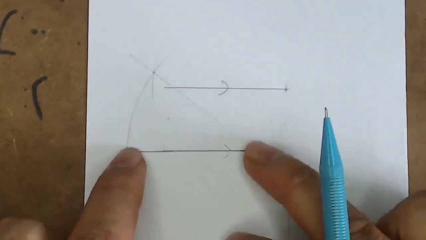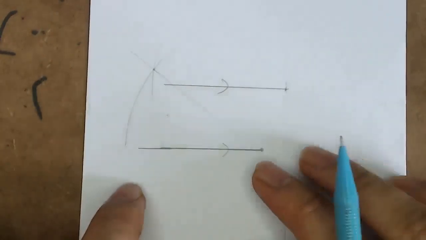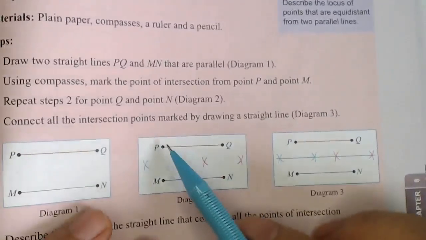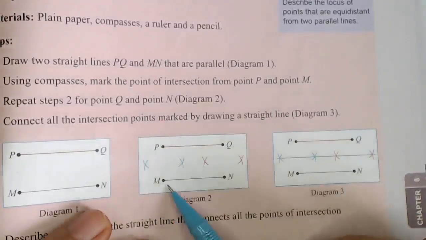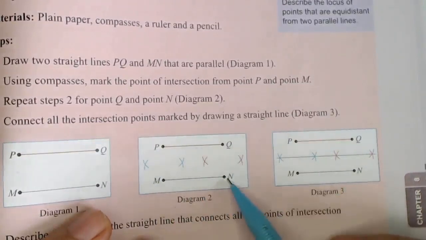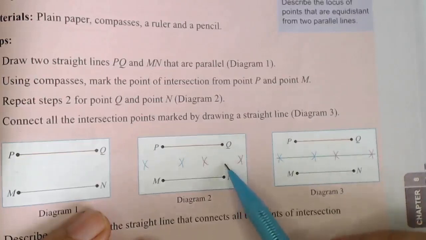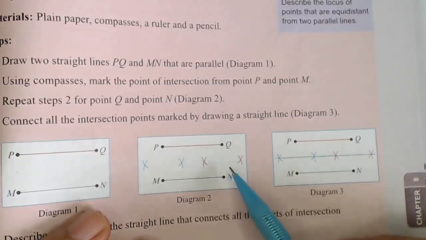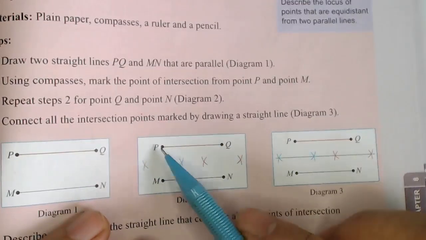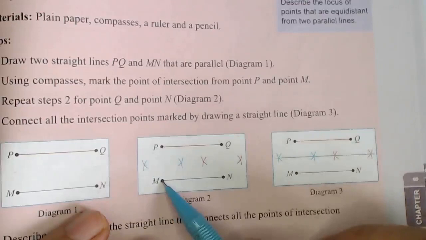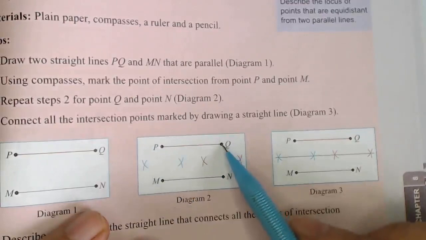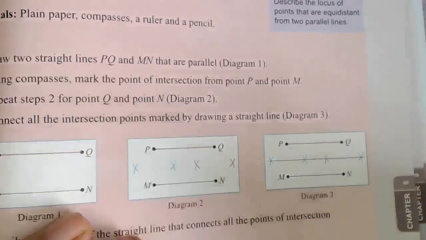So the idea is you can do the process if you have two parallel lines like this, and point Q and point N must be perpendicular. Then you can construct this line referring to each point here by using a compass. But if this point is not perpendicular, you cannot use this.